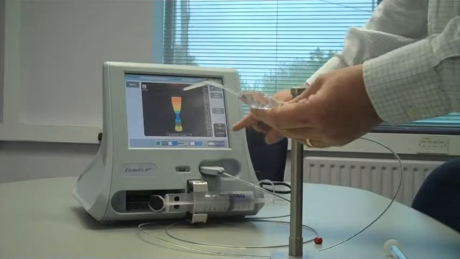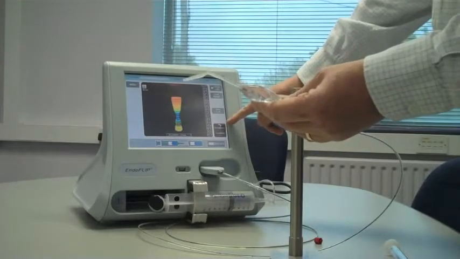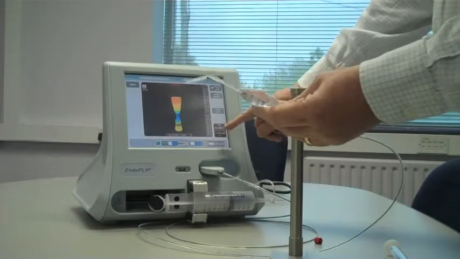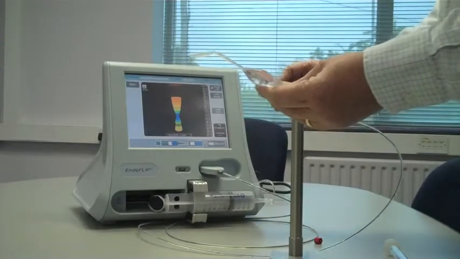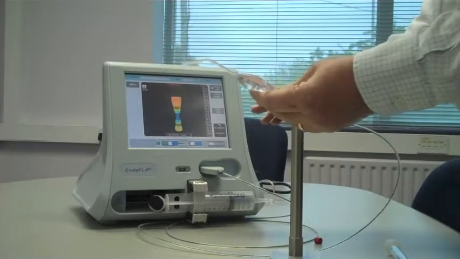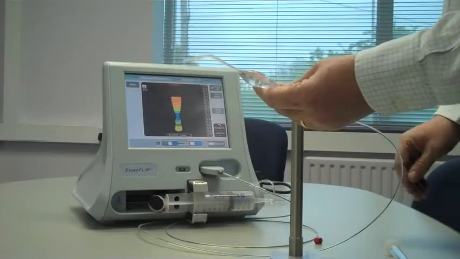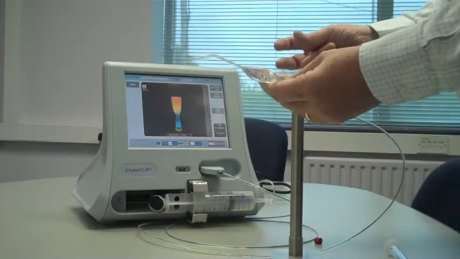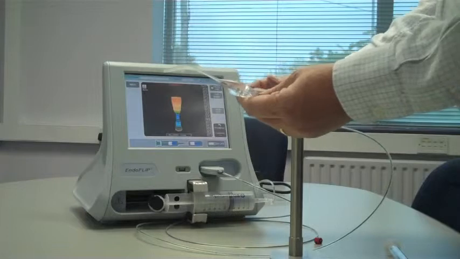If you hit this button, you will see a measurement of distensibility and a measurement of compliance. And this compliance is essentially the volume 1 centimeter above and 1 centimeter below the minimum point, the minimum diameter in the catheter. So it's a pseudo-compliance which could be used to assess, for instance, the compliance of the GEJ.